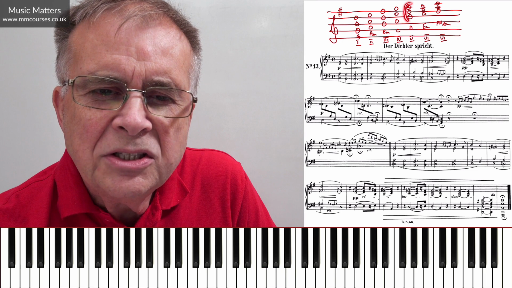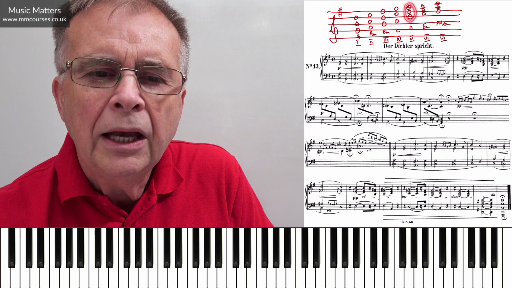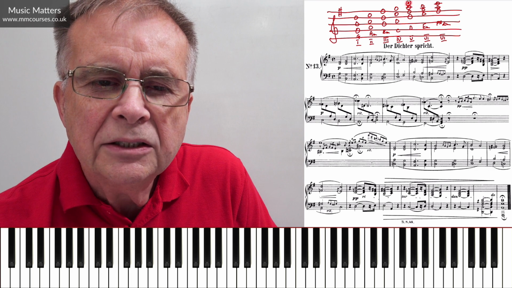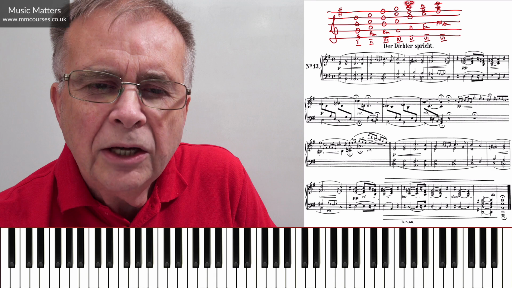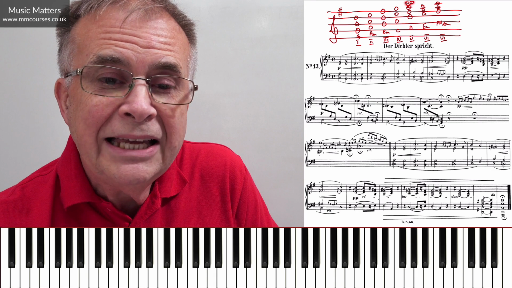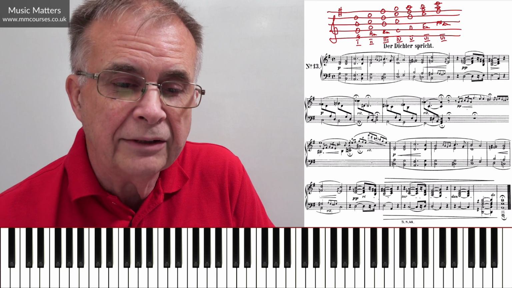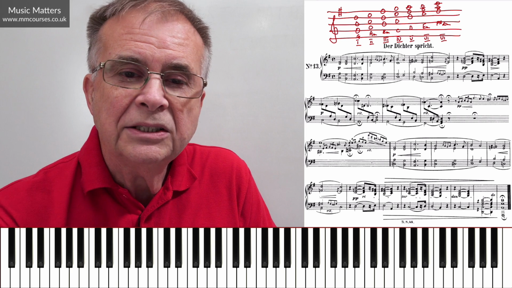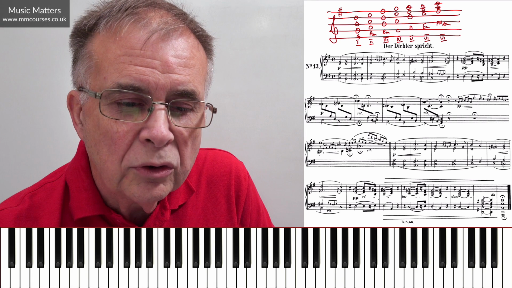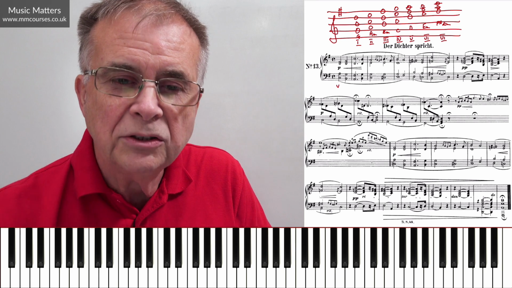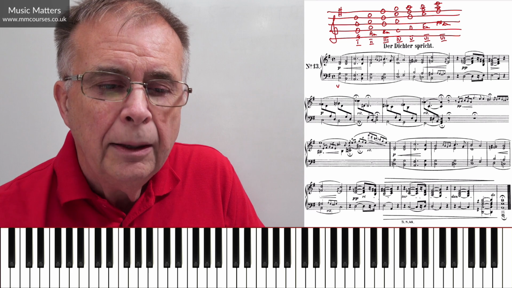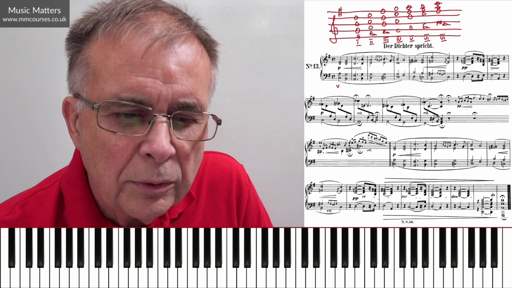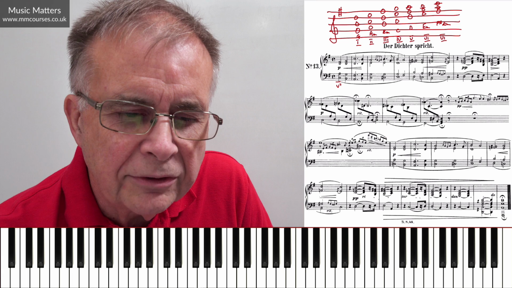Because this is D, F sharp, A, but we've got C stuck on the top of it. So it's looking like we've added a 7th to chord 5. So then we can say that this is chord 5 because it's got D, F sharp and A in it, but it's also got that 7th, so we'll call it 5-7.